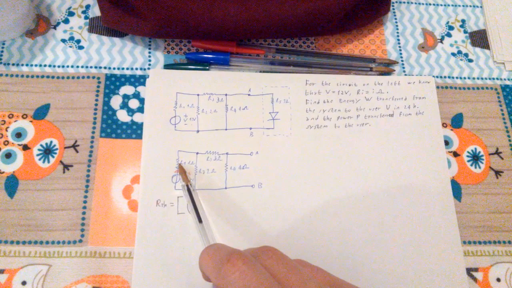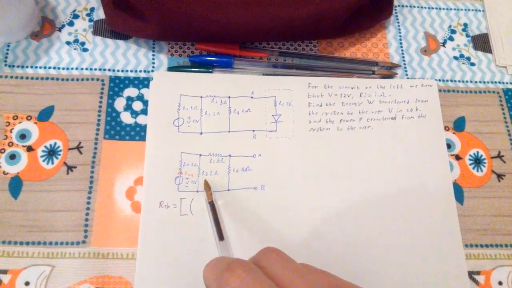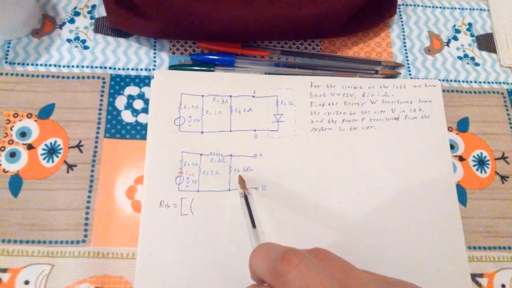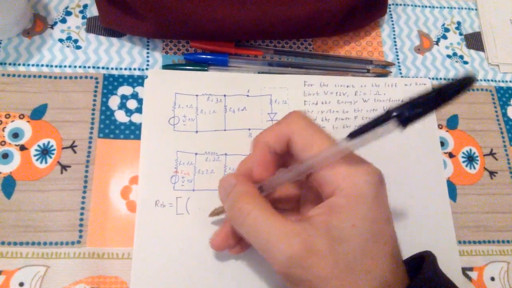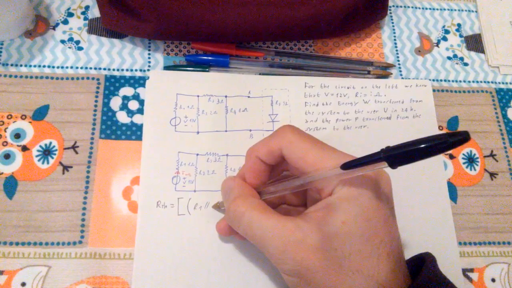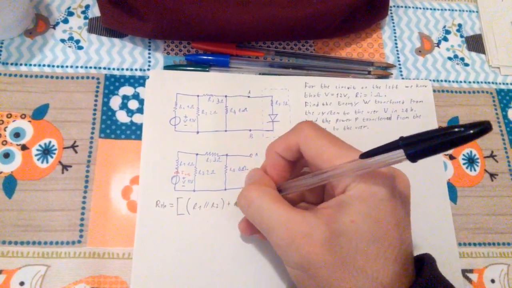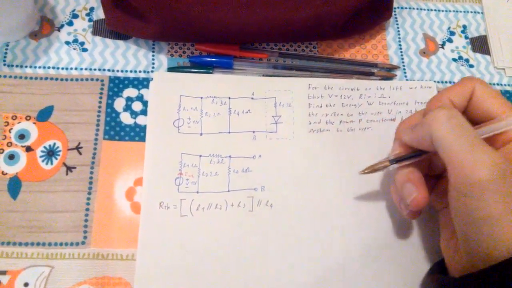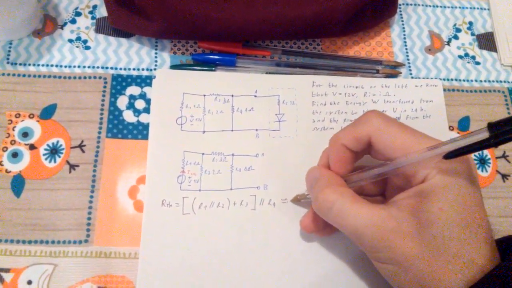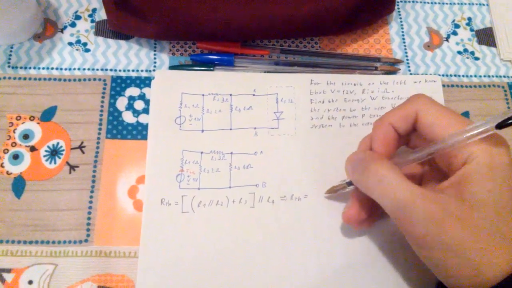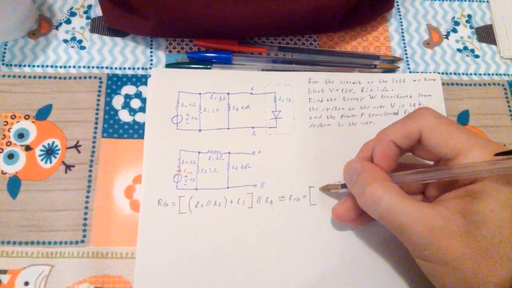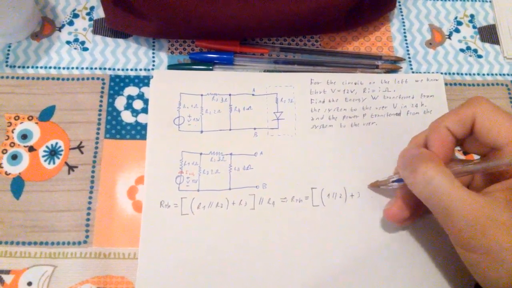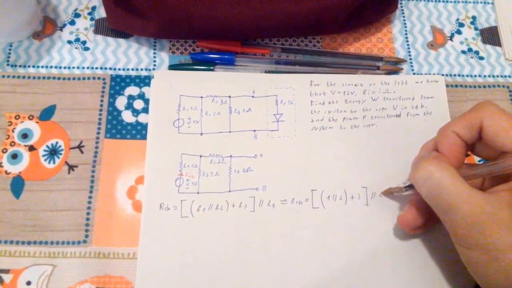So R1 in parallel with R2 plus R3, all in parallel with R4. So if we plug numbers back into this, we're going to get 1 in parallel with 2 plus 3, all in parallel with 4.